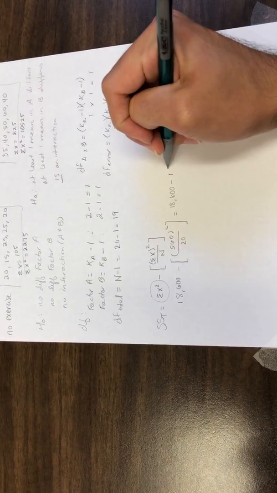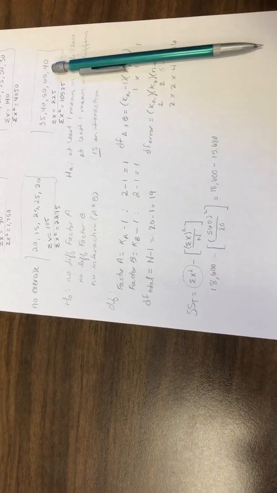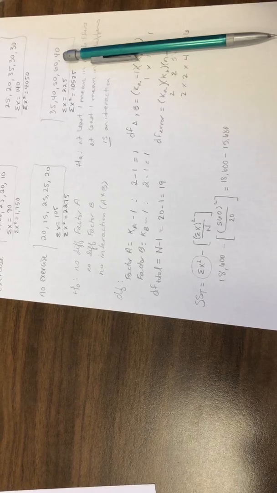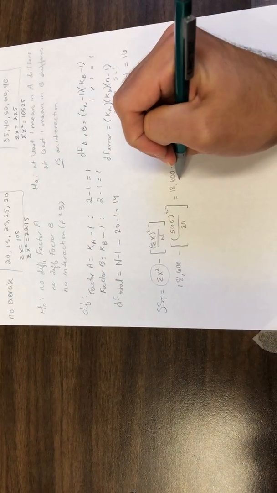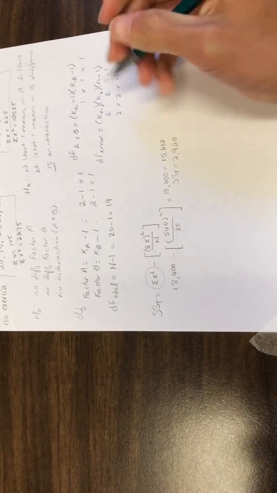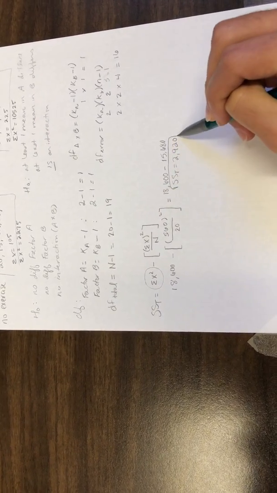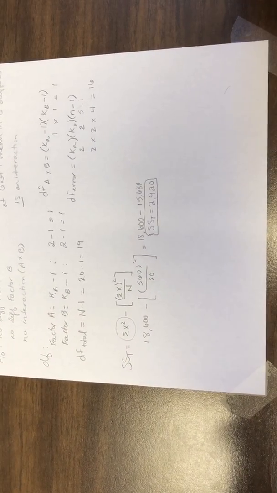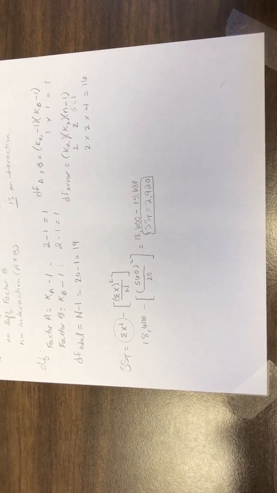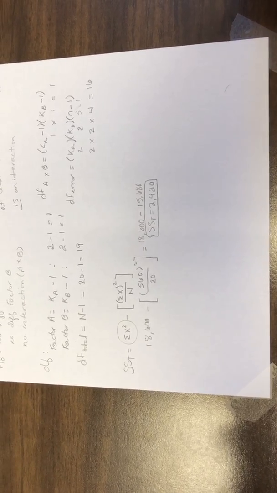That gives us a value of 15,680. So 18,600 minus 15,680 gives us a sum of squares total of 2,920. Okay, that's our sum of squares total. Everything that we get from here on out needs to add up all together to 2,920.